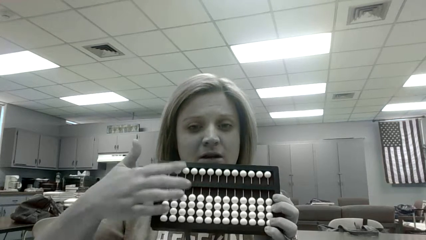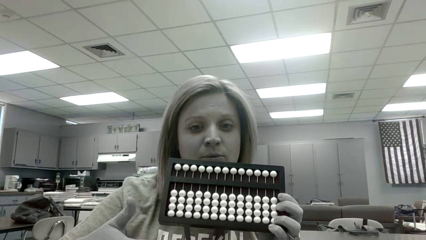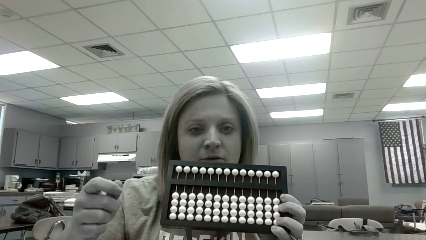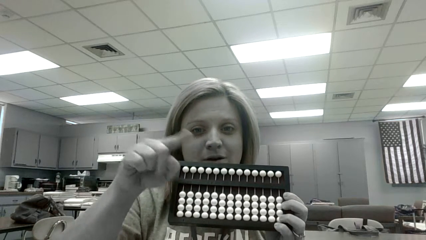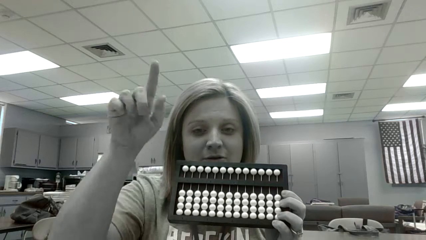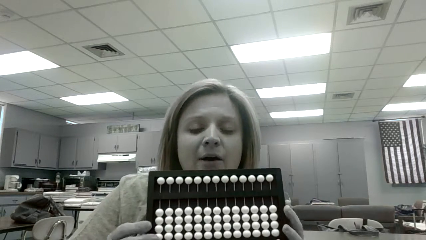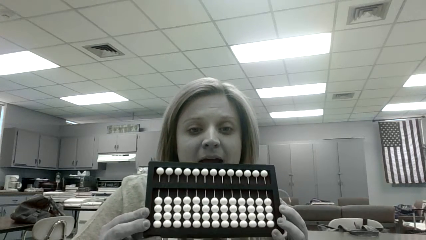That is important. And when you are doing multiplication on the abacus, since the abacus is set up like this, you cannot stack your numbers like when you are doing print. So if you were doing 24 times 32, you would write 24 times 32 right underneath it, lining up your numbers. However, you cannot do that when using the abacus.